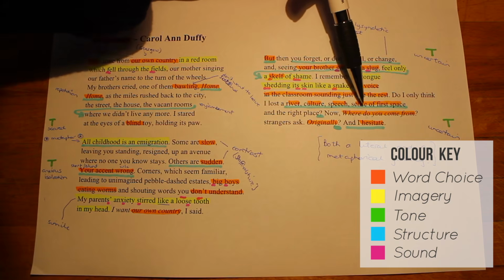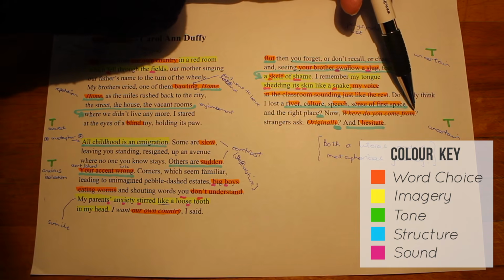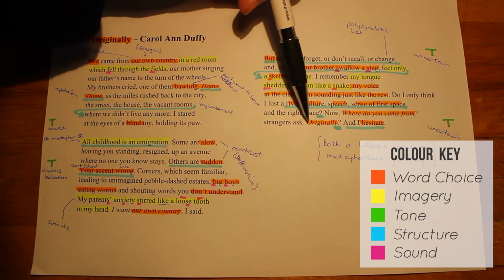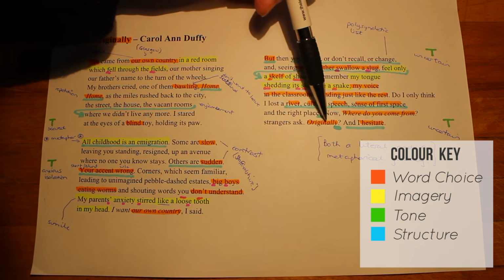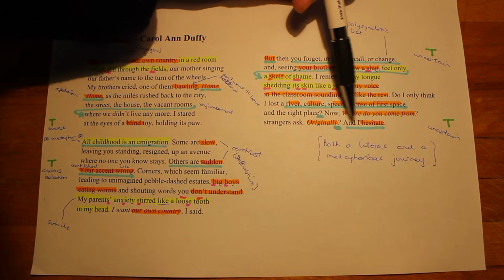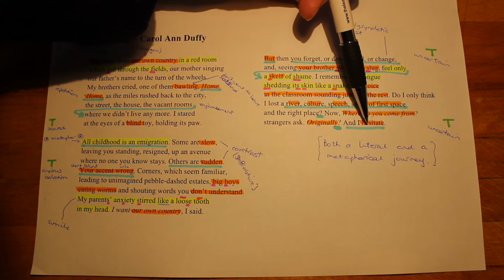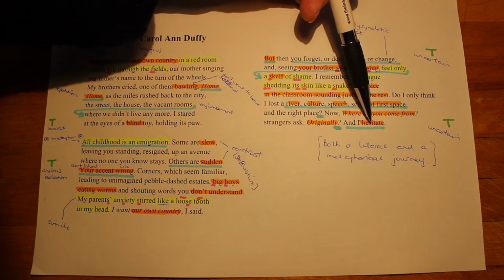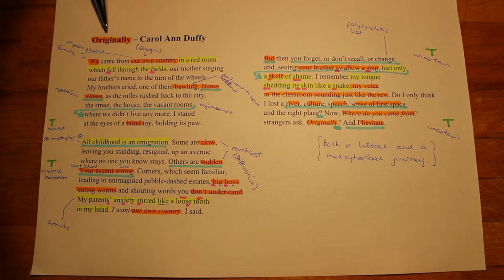So when people ask her, "Where do you come from?" A perfectly natural question. And then they back that up with "originally", meaning right at the beginning, she's no longer so sure. And that final sentence is short and sharp, and it really sums up her uncertainty. "And I hesitate." And the word choice of "hesitate" means she cannot be sure anymore where she came from originally, which brings us right back to the title of the poem.